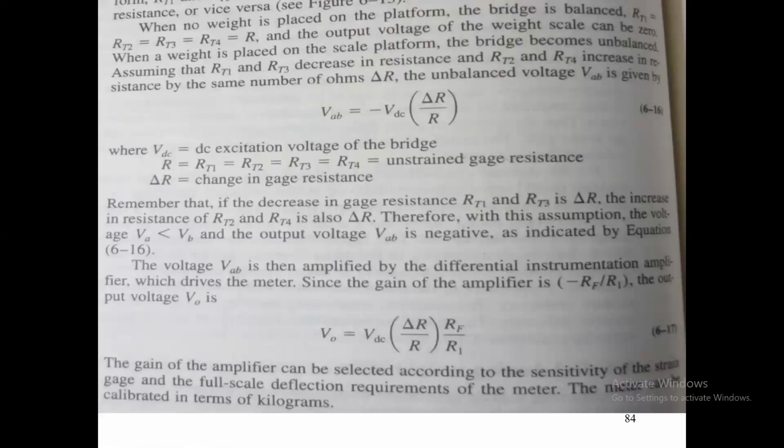The voltage VAB is then amplified by the differential instrumentation amplifier, which drives the meter. Since the gain of the amplifier is minus RF by R1, the output voltage V0 will be equal to VDC into del R by R. That means this quantity is to be amplified. Multiplied by minus RF by R1 will give you this quantity. So this minus and the minus of the RF by R1 will cancel, so we'll get a positive voltage.